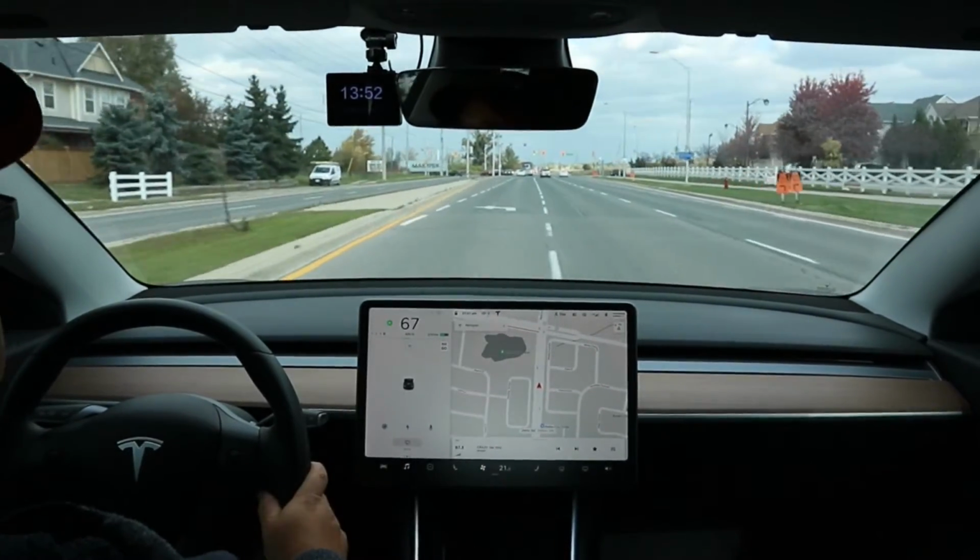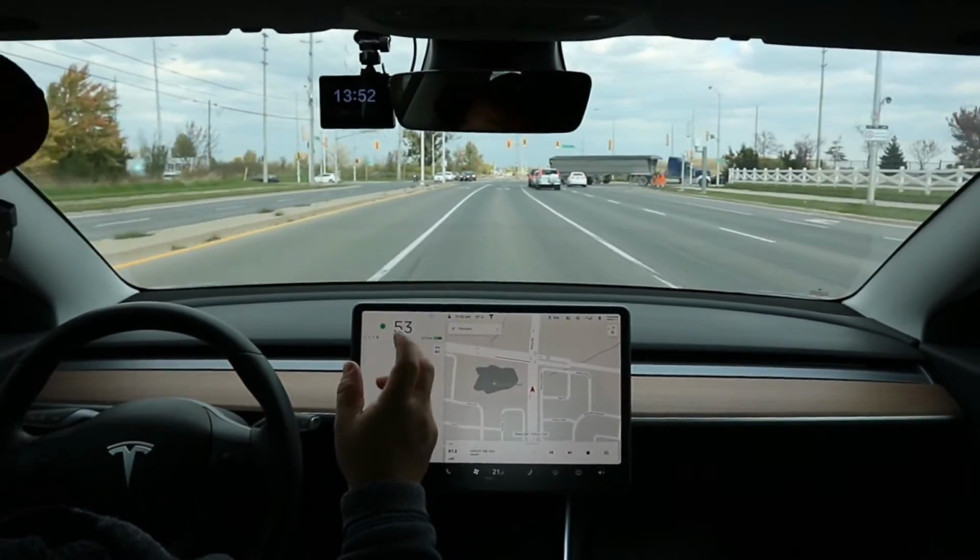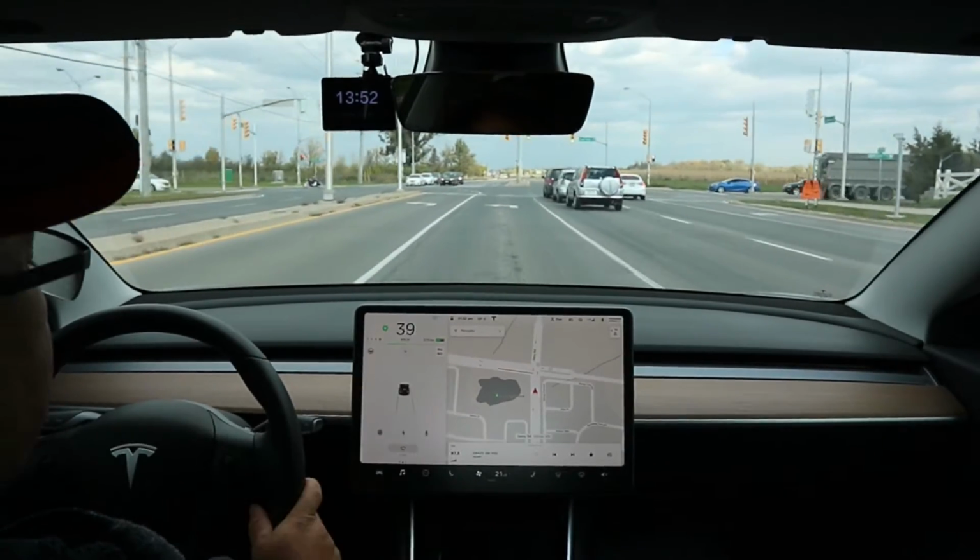Today we're going to talk about version 9 and the navigation system and how it's changed over version 8, because you know what? It has significantly changed. There is a lot of differences.